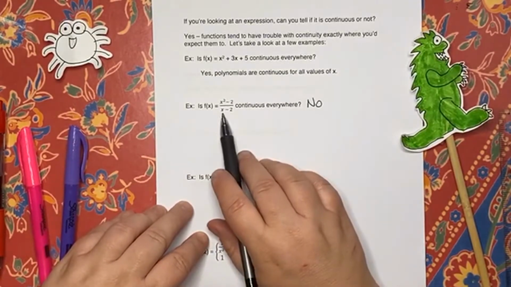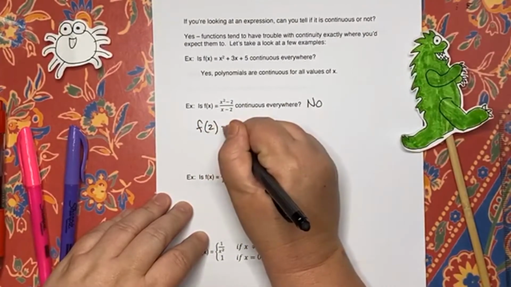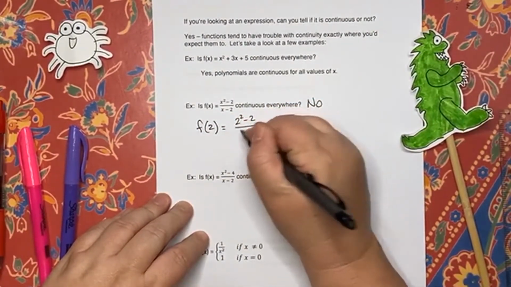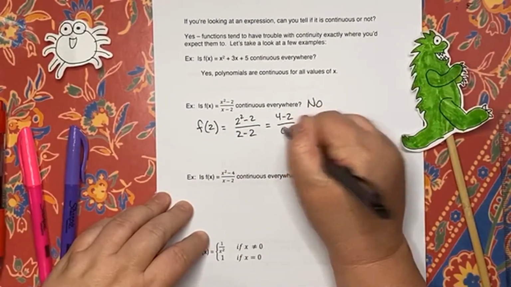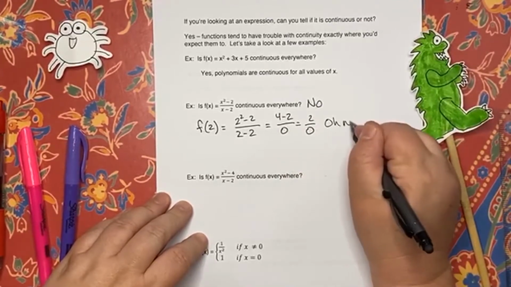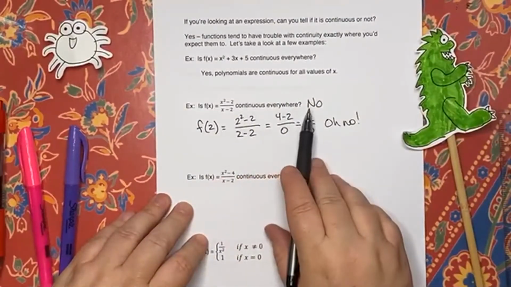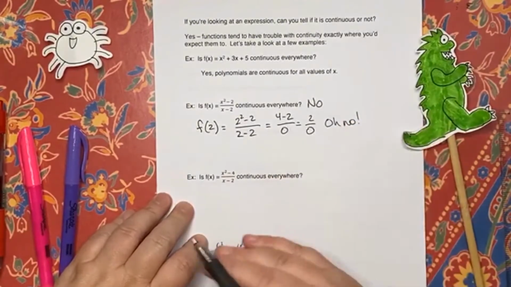absolutely. Notice what happens when I try to plug in f of 2. I'm going to get 2 squared minus 2 on top and 2 minus 2 on the bottom. So that's 4 minus 2 over 0, which is 2 over 0. Oh no. And are we given any options? Are we told, if x is 2, then you should try this other value?